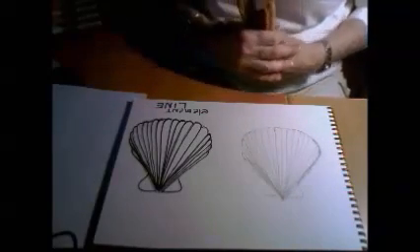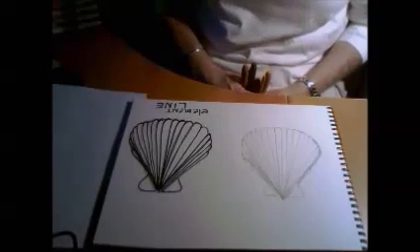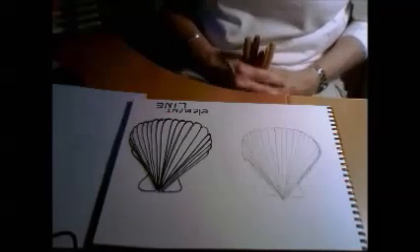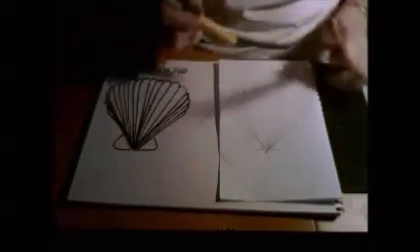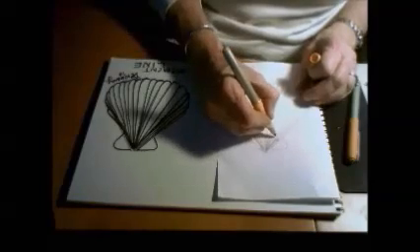Now when I look at my scallop shell, I immediately think of pattern because there's a lot of great lines, and so this is where you can have a lot of fun adding color to your object and also incorporating a pattern.